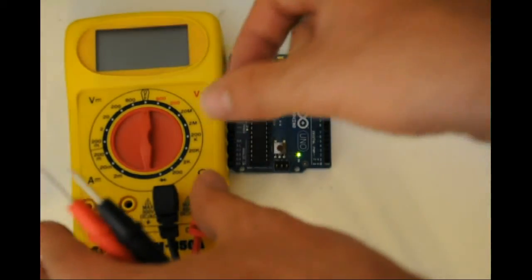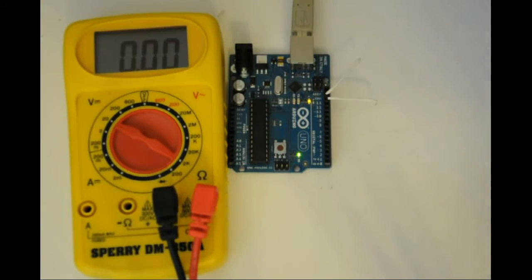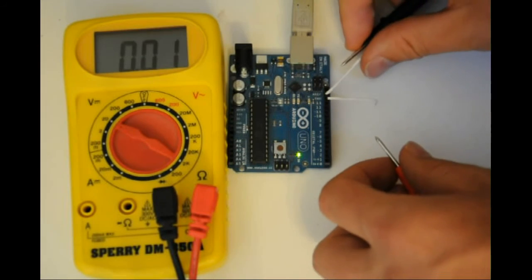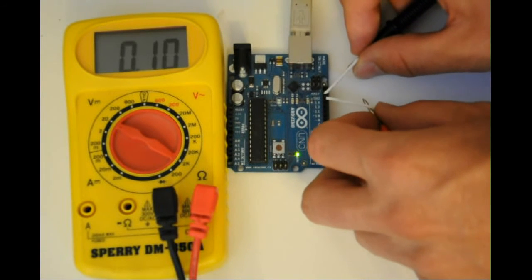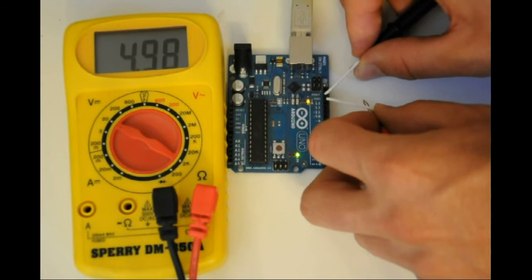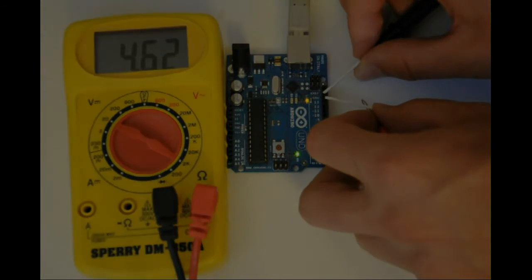Let's do this by setting voltage to DC, connecting the negative and positive pins, and watching what happens on the multimeter. So we have 5 volts, 0 volt, 5 volt, 0 volt, and on and on.